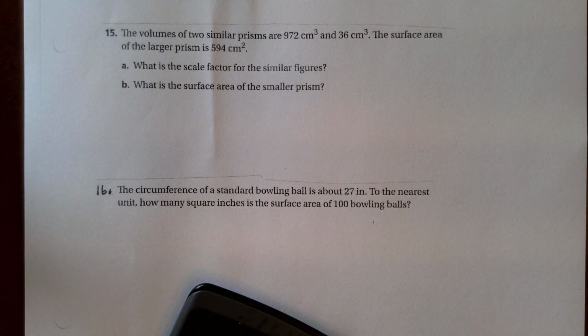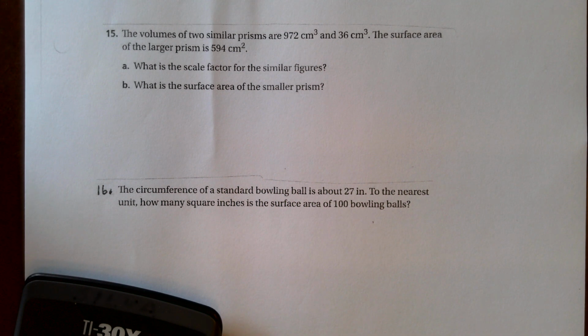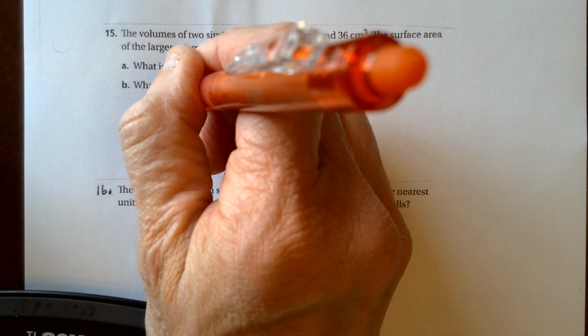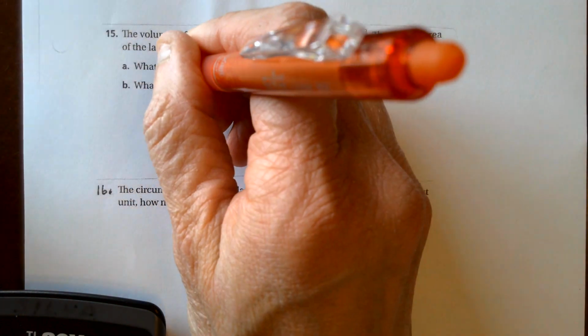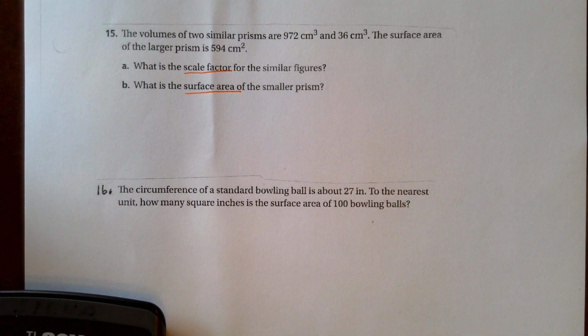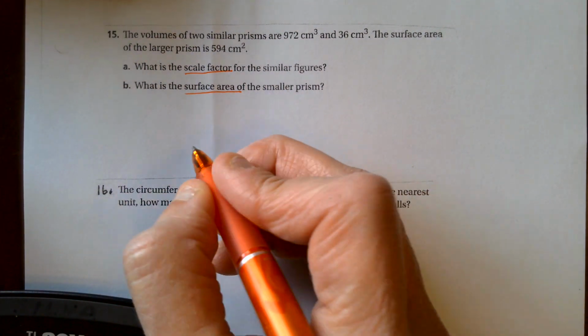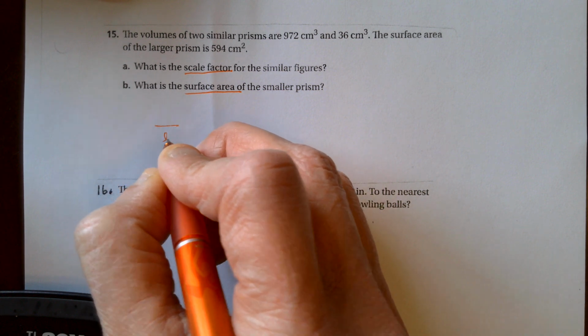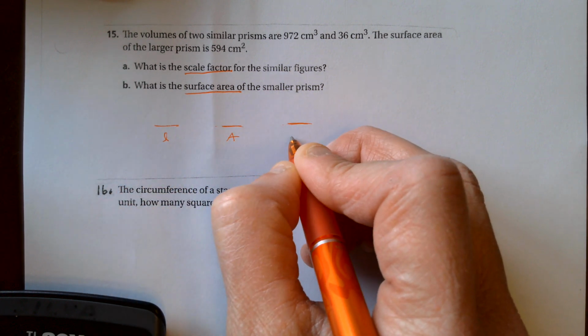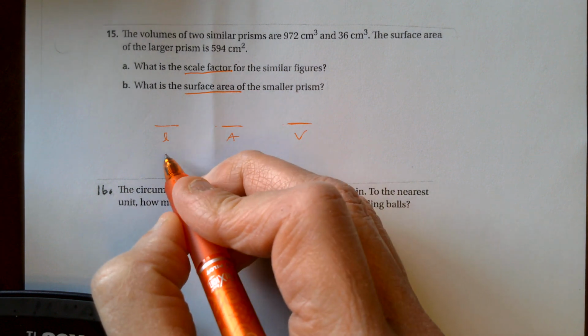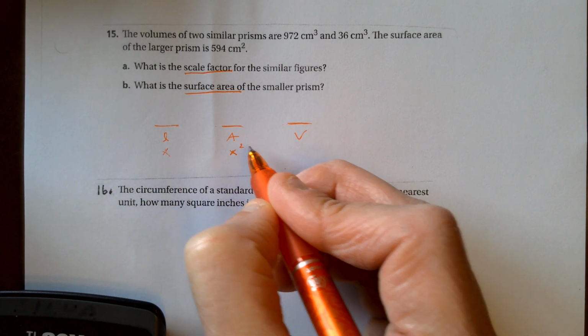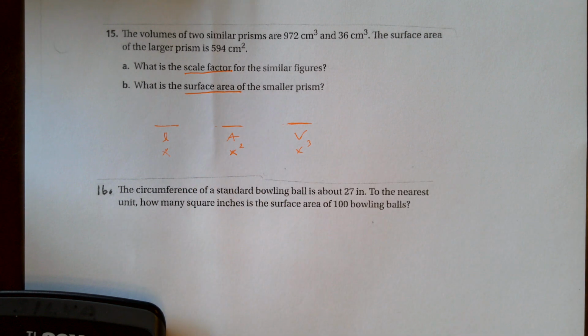Okay, the volumes of two similar figures are 972 and 36. The surface area of the larger is this. A, what's the scale factor? And B, what's the surface area? So look right here, they're asking for a surface area. Here it's scale factor. So they're not actually asking you to figure out something about them. They're trying to figure out that ratio, side to side, length to length. Remember I said it's kind of helpful if you view it as you've got your length, your area, and your volume. It's like your x, your x squared, and your x cubed, moving along a continuum.